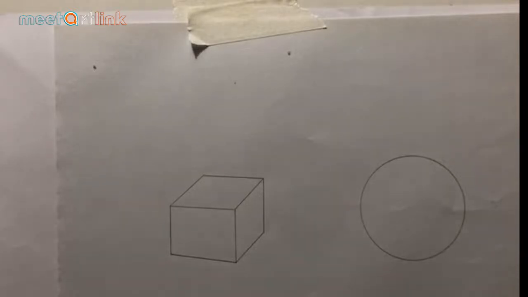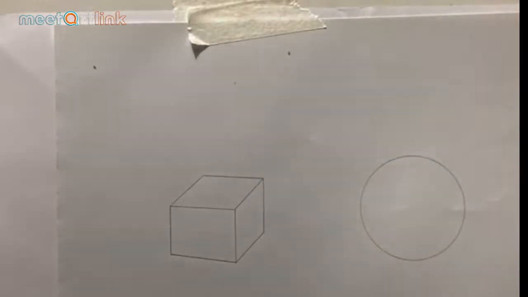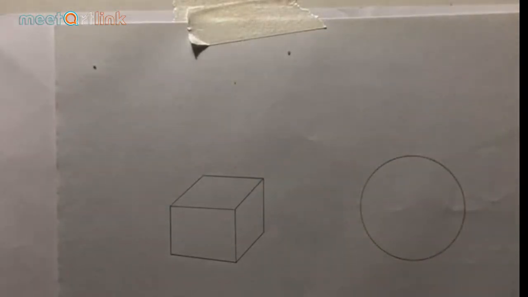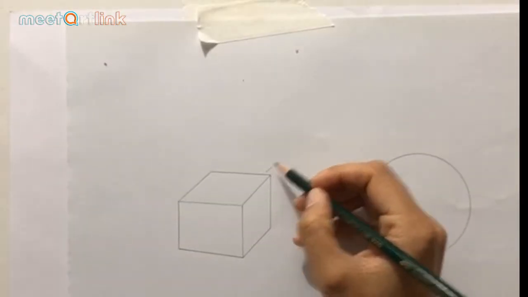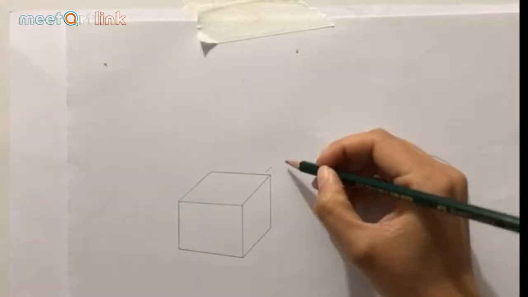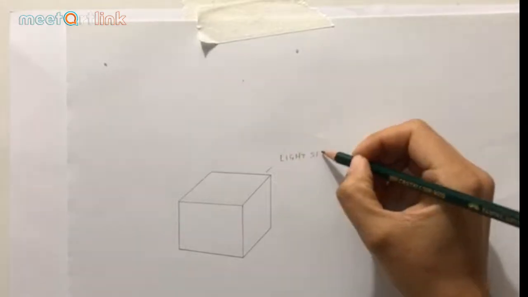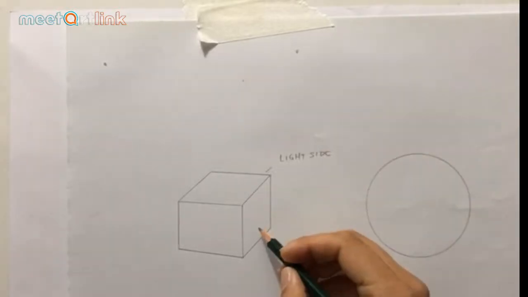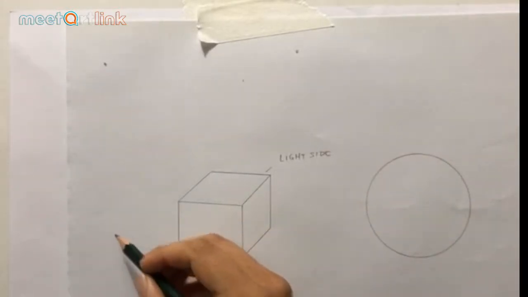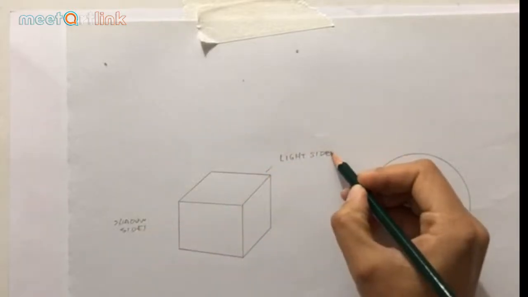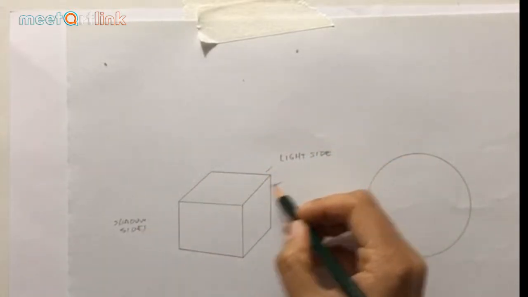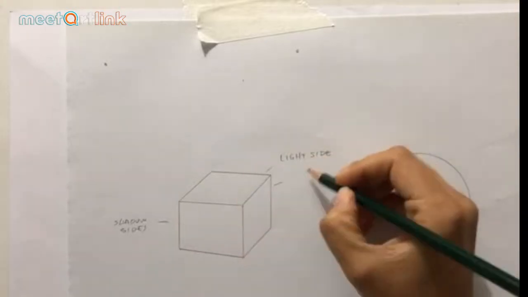So in our light side, we're going to have this part of the square, and both of these sides are going to be shadow sides. So this one and this one are shadow.